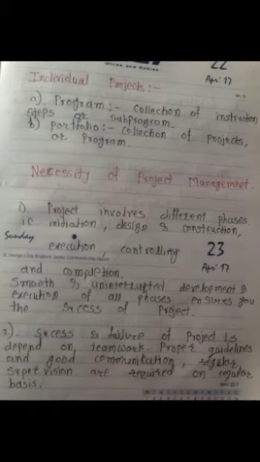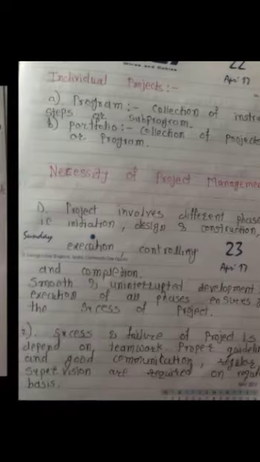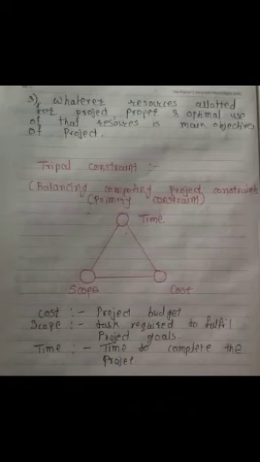Third and the last necessity is that every project has some necessity. Every project requires resources. There may be software resources or hardware. If you are going to develop a machine, then the requirement will be the spare parts of that particular machine.